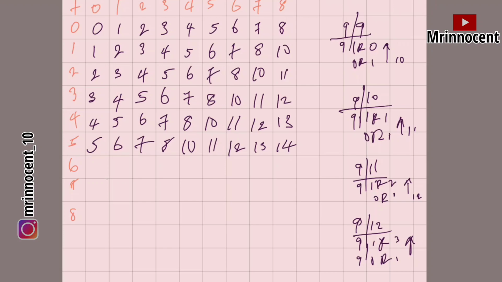6 plus 0 is 6. 6 in base 9 is 6. 6 plus 1 is 7. 7 in base 9 is 7. 6 plus 2 is 8. 8 in base 9 is 8. 6 plus 3 is 9. 9 in base 9 is 10. 6 plus 4 is 10. 10 in base 9 is 11. 6 plus 5 is 11. 11 in base 9 is 12. 6 plus 6 is 12. 12 in base 9 is 13. 6 plus 7 is 13. 13 in base 9 is 14. 6 plus 8 is 14. 14 in base 9 is 15.